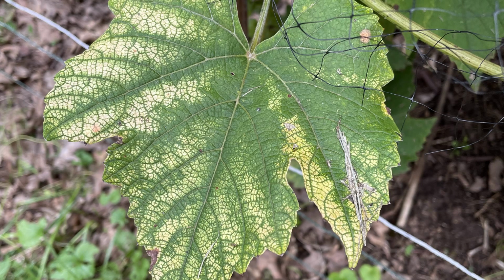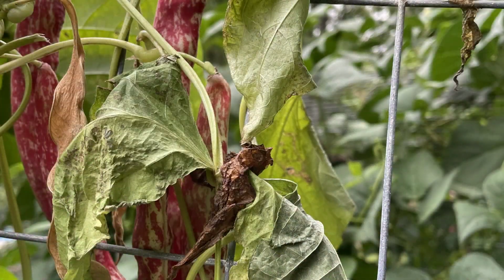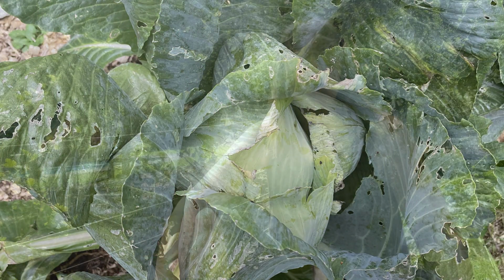So the first thing you're going to want to do is go through your garden, and if you've got plants that are not doing well, or you've got a disease of some kind, or insects, you're going to go and take a few pictures of each type of problem. Then we're going to put them into the Agrio app, and we're going to show you how that works.